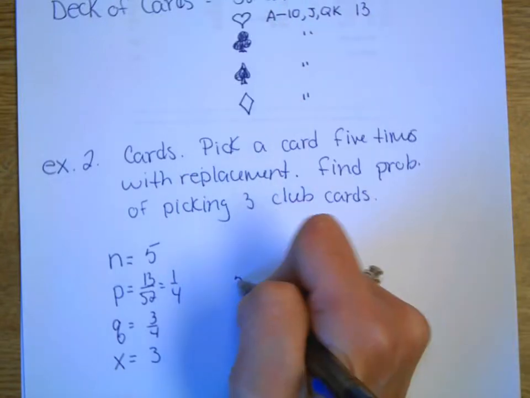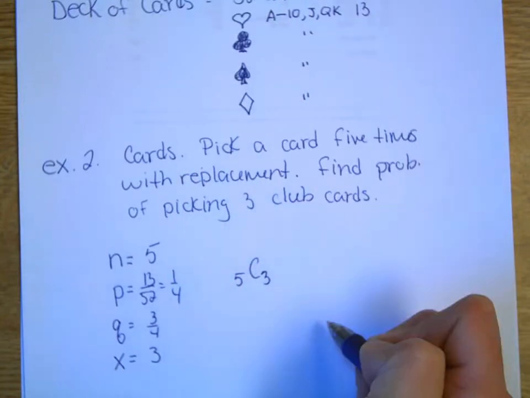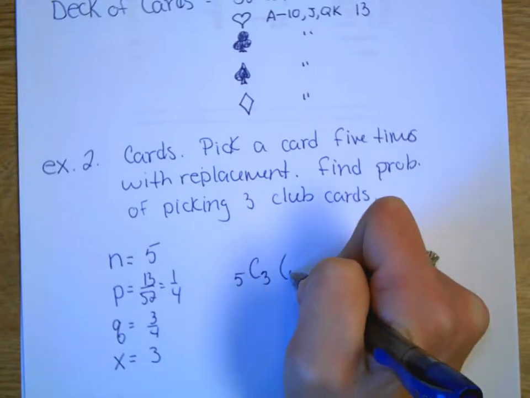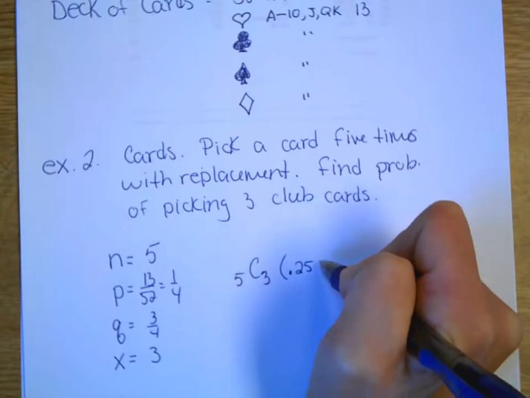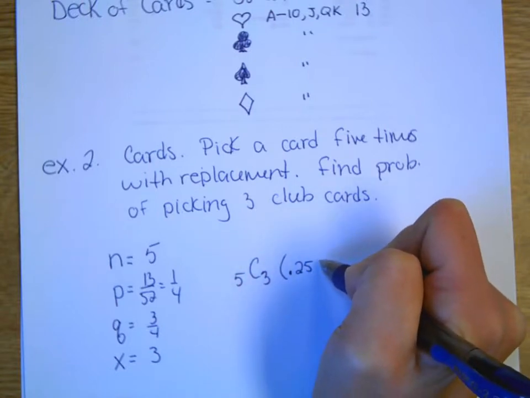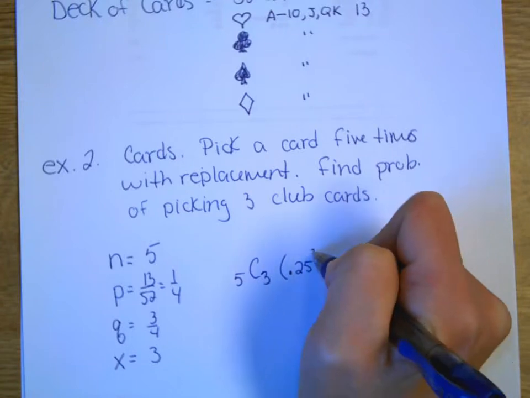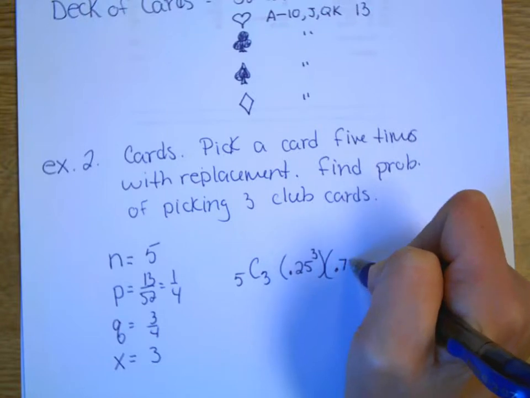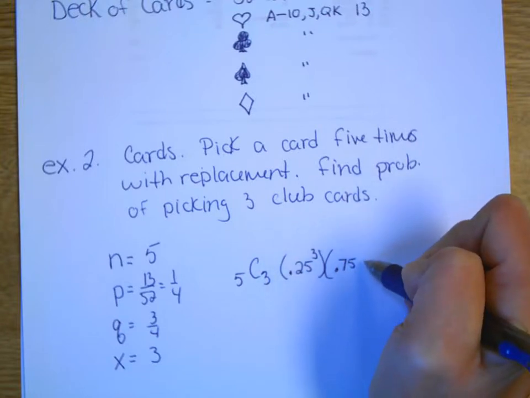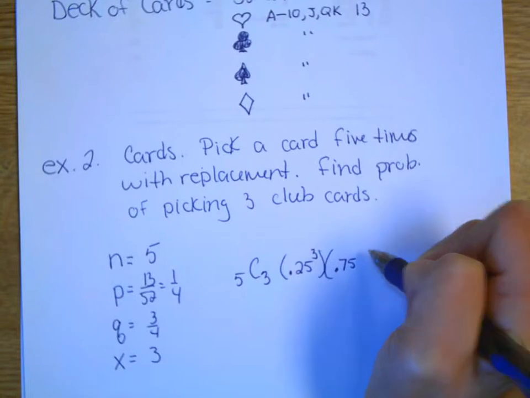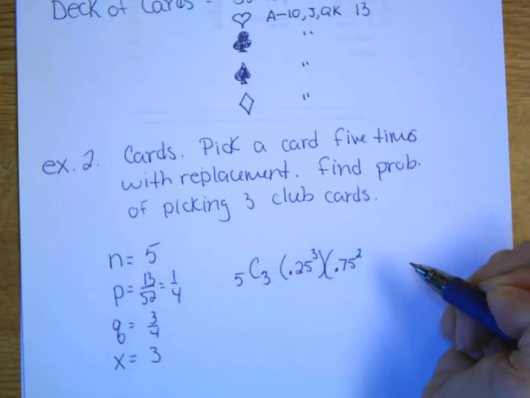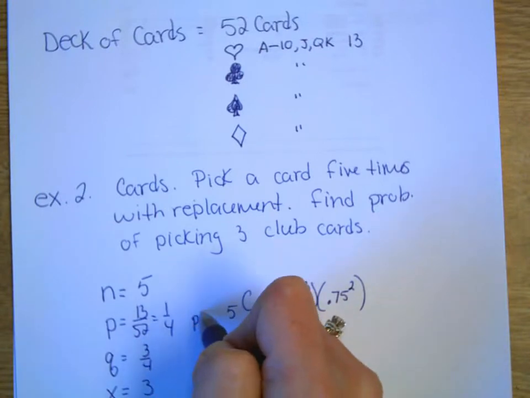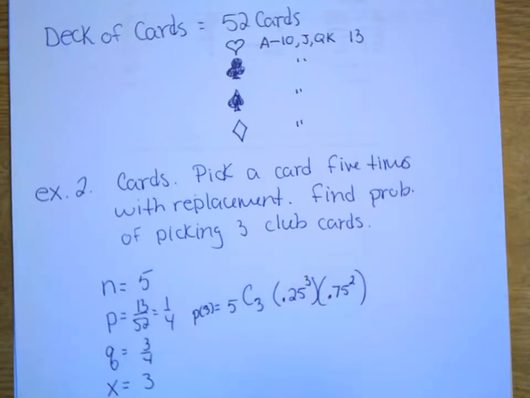My N was 5, C3, times P. P is 1/4 or 0.25. I'm going to go with 0.25, raised to the 3rd. Q is 0.75. You can put the fraction, it doesn't matter. Raised to the, what's N minus X going to be? 2. So are you okay with that if I just put a 2 in there? Everybody knows where I got these numbers, you can just copy them down? I should have said the probability of 3 successes equals. And now it's calculator work.